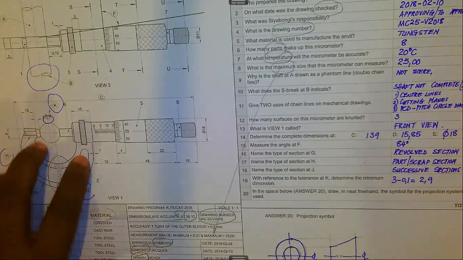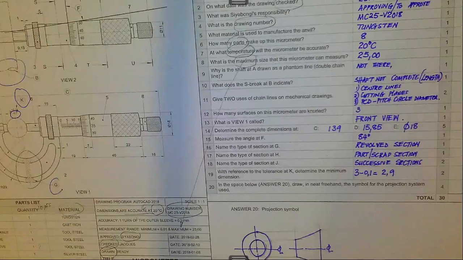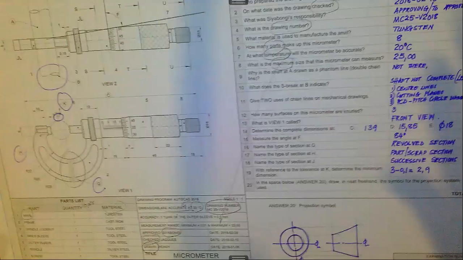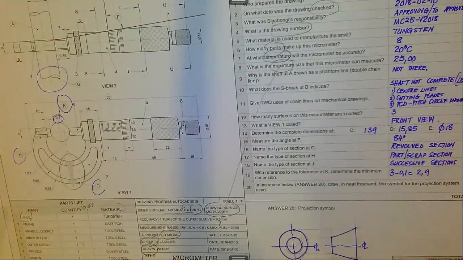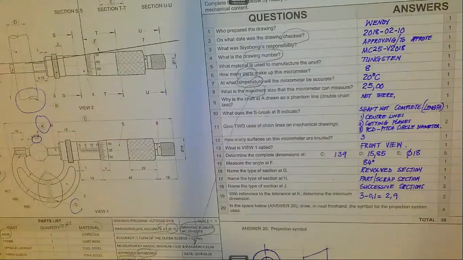So this is the theoretical part of it. We are going to look at the practical part with regards to putting everything together, which we refer to as analytical drawing. So boys and girls, I hope you understood and you appreciated what we did today with regards to completion of an analytical question.